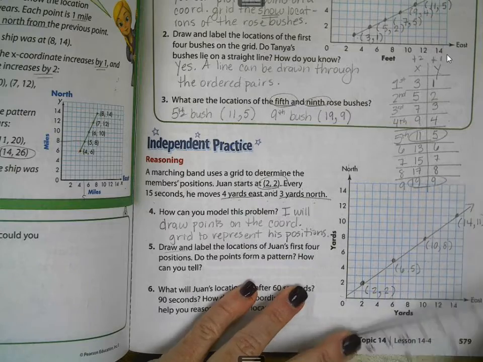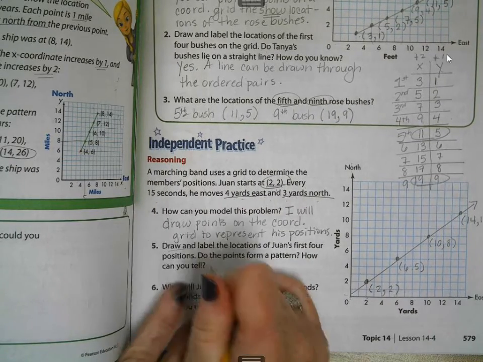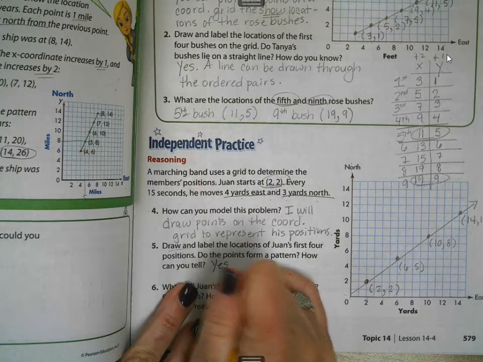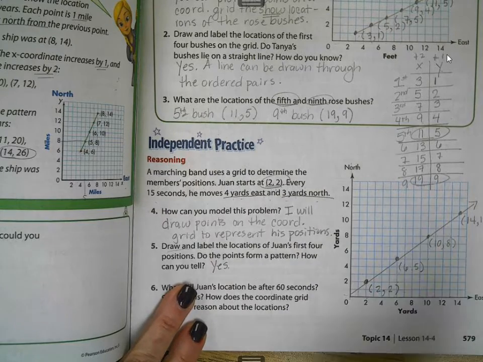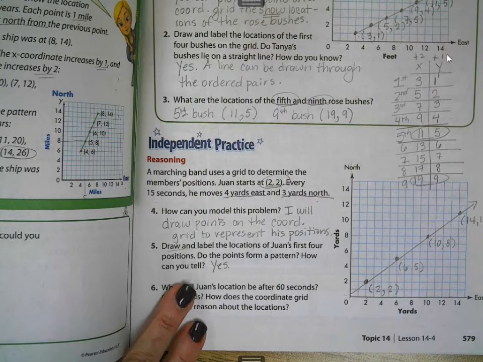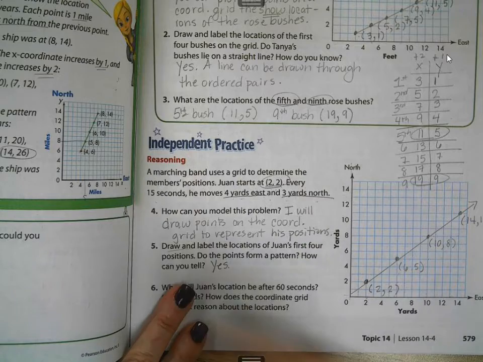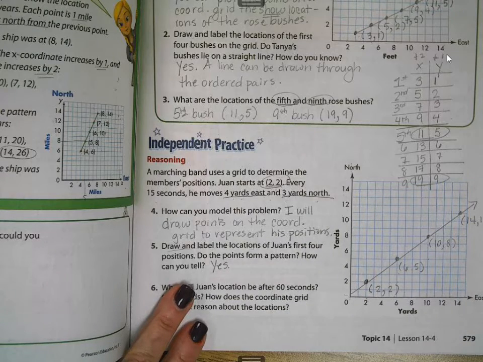Absolutely. Yep, straight line. So the answer is yes. And boys and girls, it should form a straight line if we have a constant pattern, which we do: 4 to the right, 3 up, 4 to the right, 3 up. If we have a point not on that line, we've made a mistake when we've graphed or plotted our points.